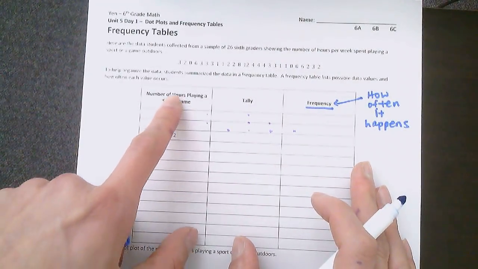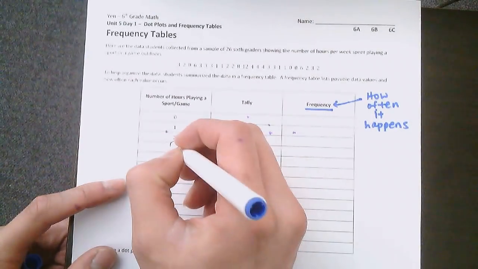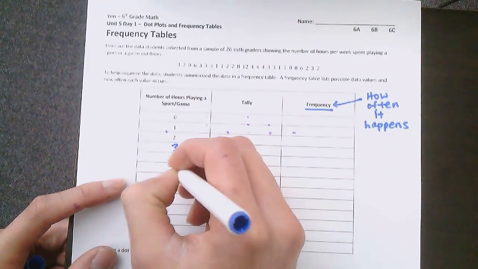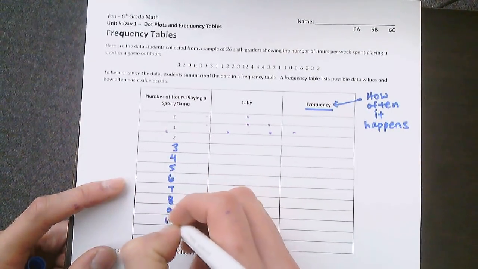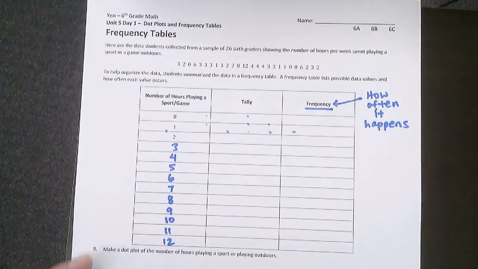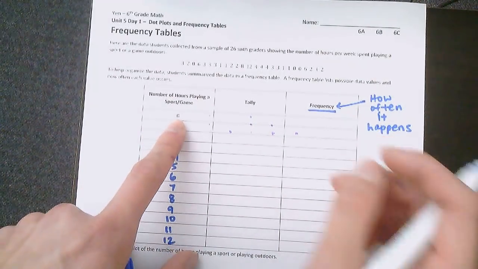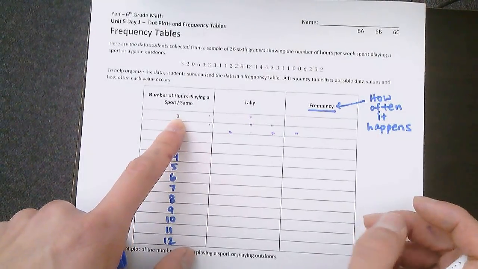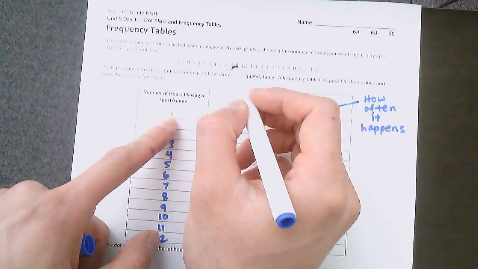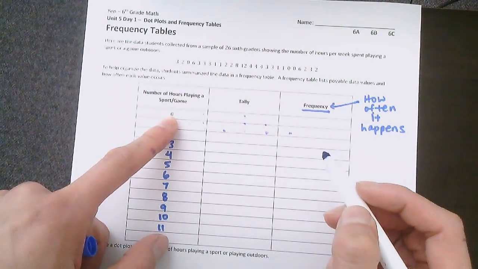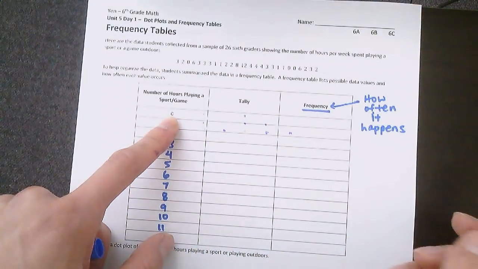On the left, you have the number of hours playing a sports game. So we're going to go 0, 1, 2, 3, 4. We're going to list all the way out to 12. 5, 6, 7, 8, 9, 10, 11, 12. And what you do is you go through each number, 0. So there were a certain number of students that said 0 hours spent playing a sport or game. And what you're going to do is you're going to count all of the zeros that you see among this data set.